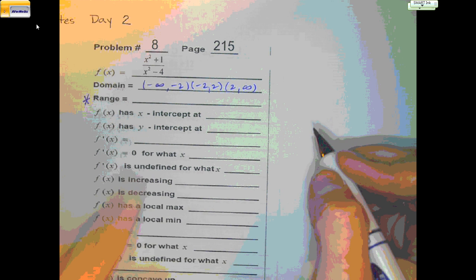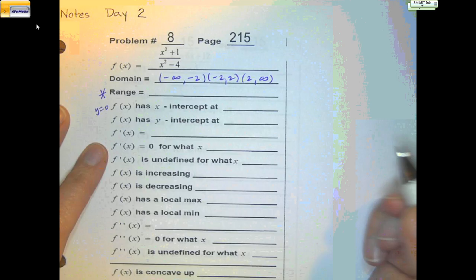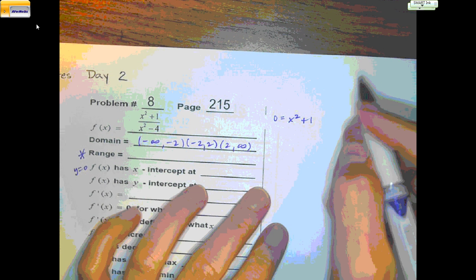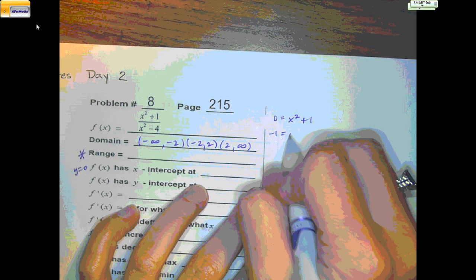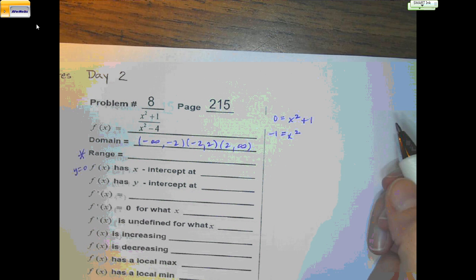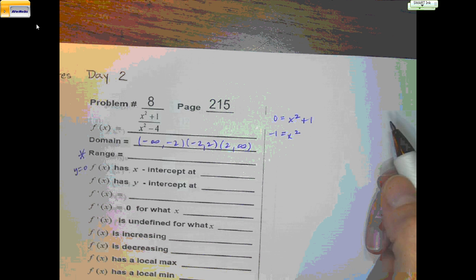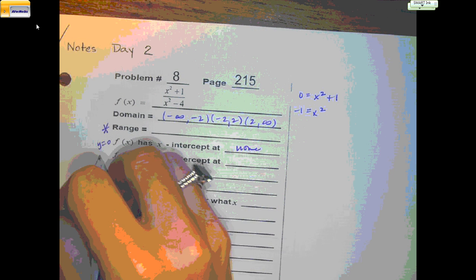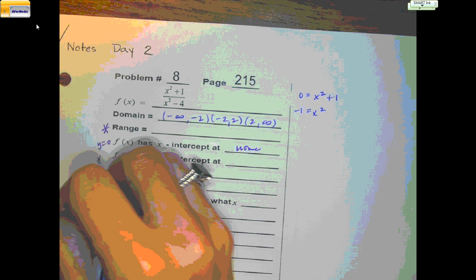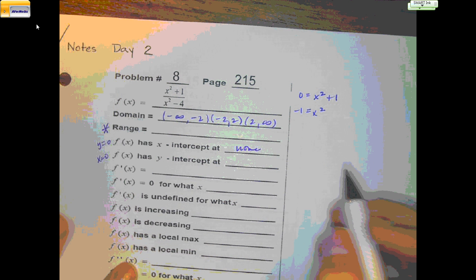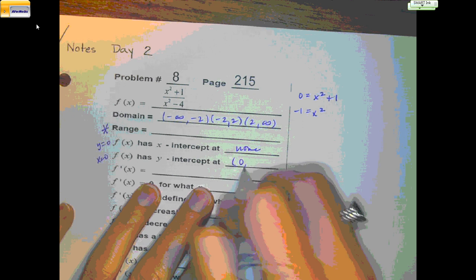F of x, x-intercept. The x-intercept means that the y part is 0. So if we're setting a fraction equal to 0, we really just need to set the top equal to 0. Because if the top is 0, the whole thing is 0. So if I subtract 1 from both sides, do we have an issue here? Yep. Does this thing have an x-intercept? Nope. So none. To get a y-intercept, that's where our x is 0. So we take 0 and plug it in. I wind up with negative 1/4. So 0, negative 1/4.